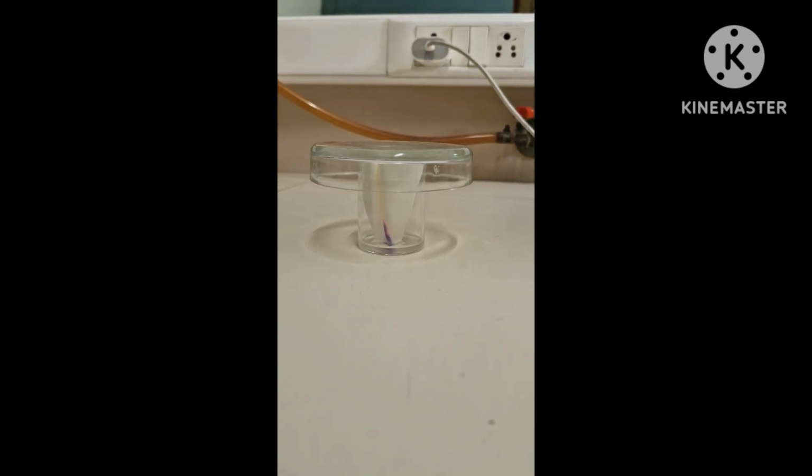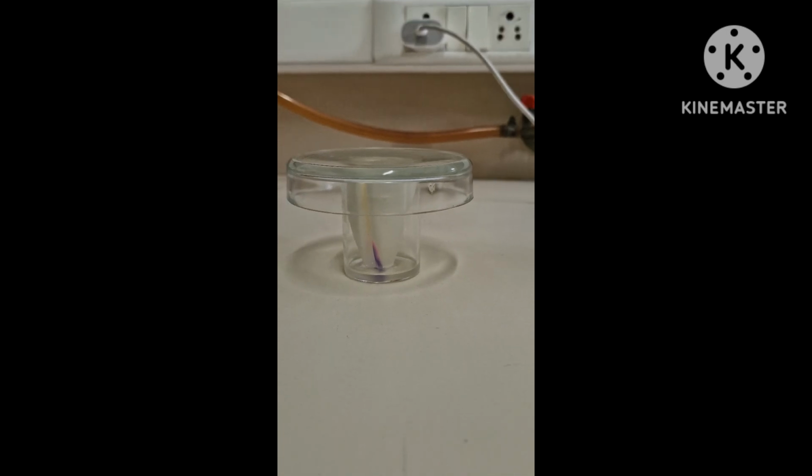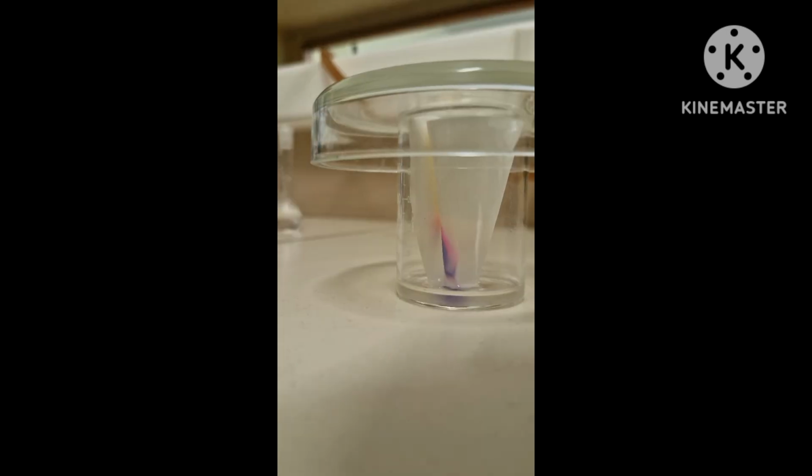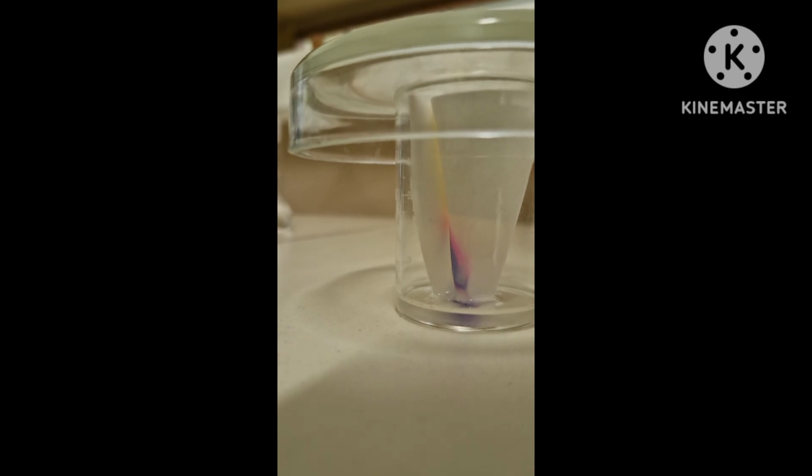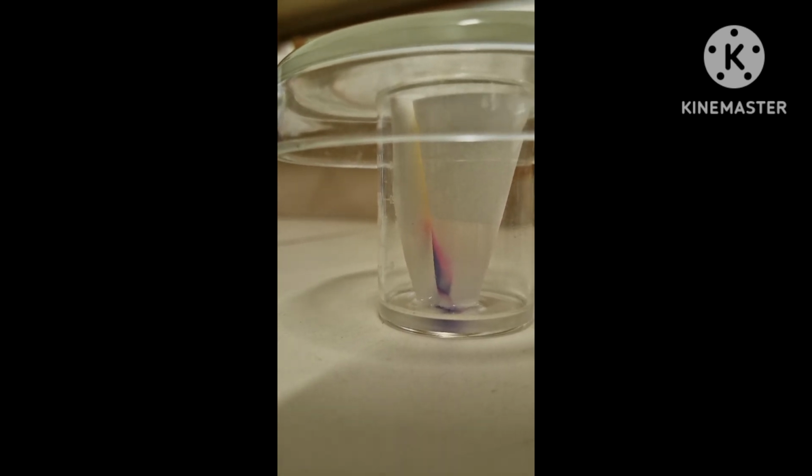After that, we need to put it in the development chamber. You can start with the chloroform methanol 8:2 ratio, or you can switch it by using a different solvent. After that, you need to dry it.